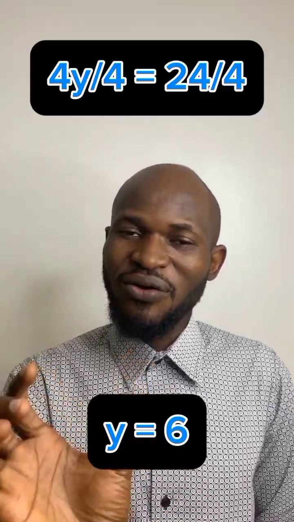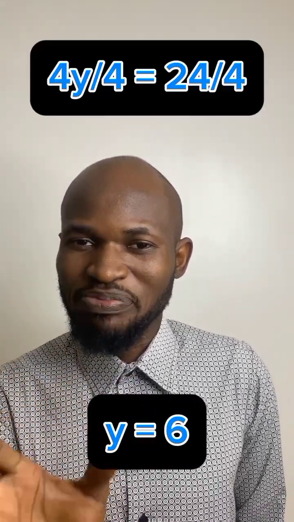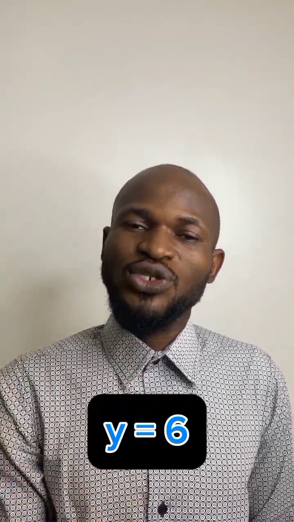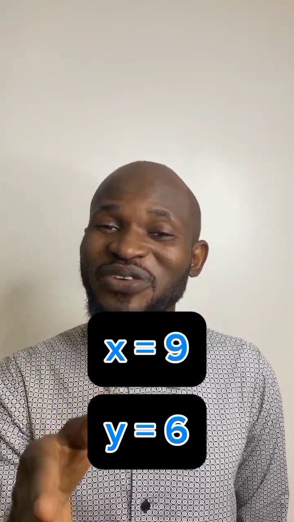So as you can see now, you've gotten your two numbers perfectly. The first number, which was x, is 9, and your second number, which is for y, is what? 6. So your first number was for x 9, and then the second number 6 for y. Is that simple? So elimination method is very, very simple, very, very interesting and very, very easy to solve, right?